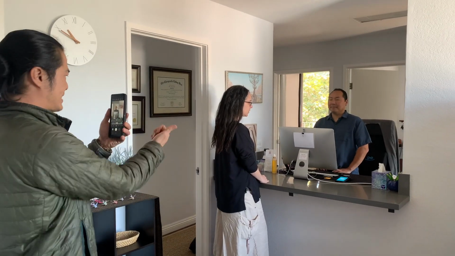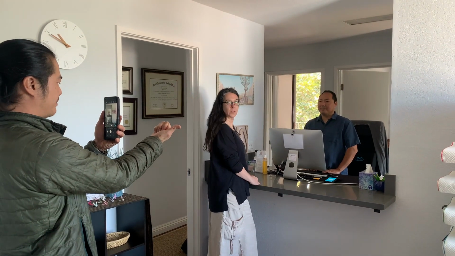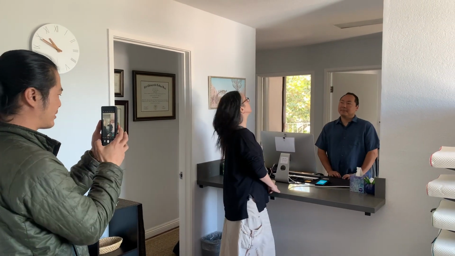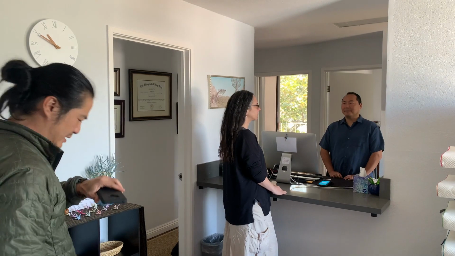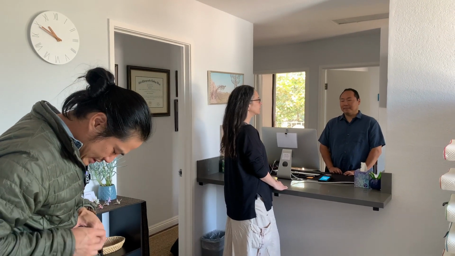Now we're going to do a shot. Let's have you move over a little bit. Both of you, move over this way a little bit. Yeah, good, perfect. Okay, good. And camera is clean. That's fine.